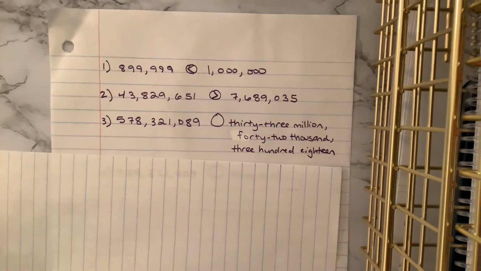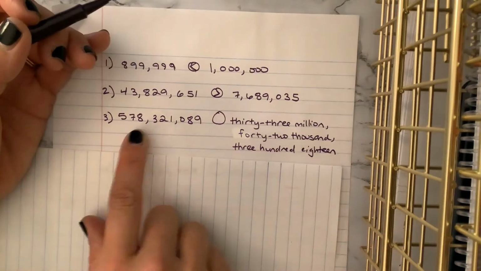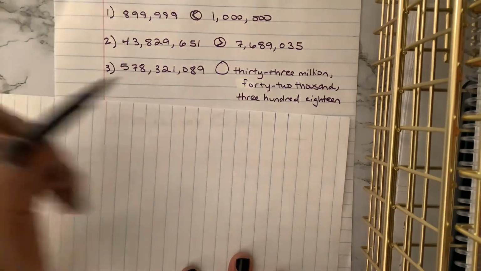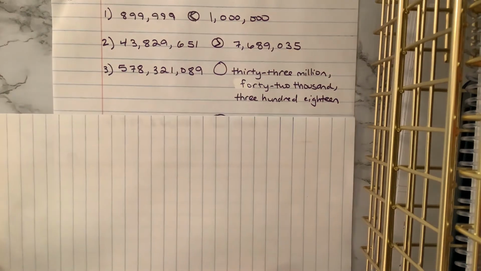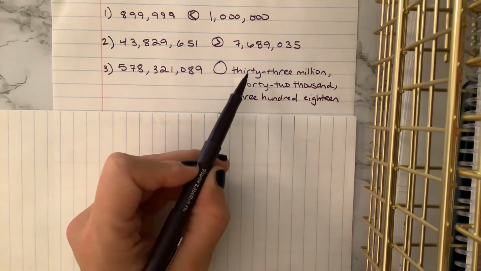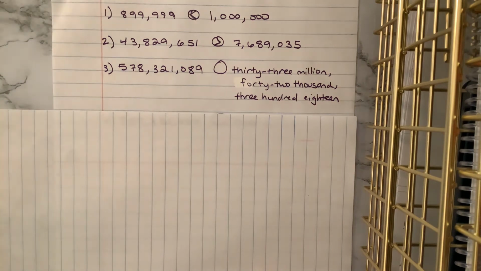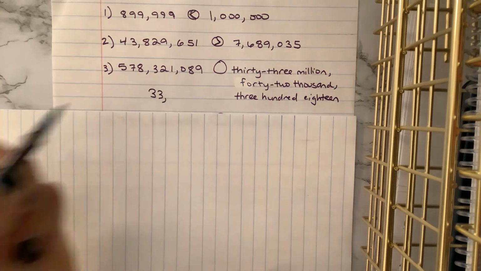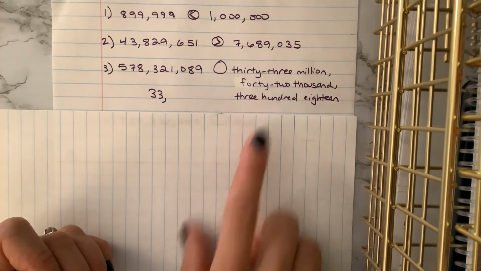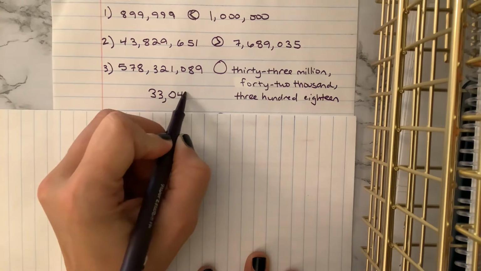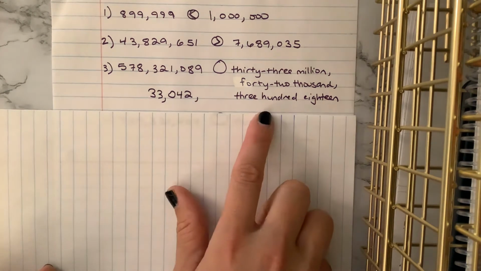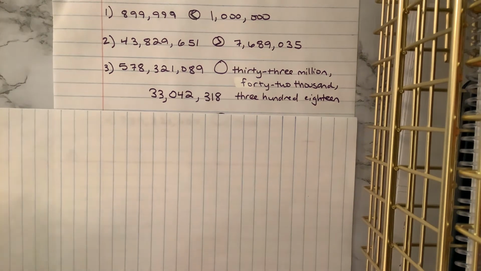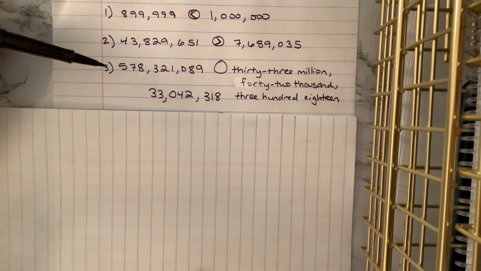This gets a little bit trickier because now we see one in standard form and one in words. So what I'm going to recommend for this one is that we write out this number in order to compare. So 33 million, so we can write our 33, comma, 42,000, comma, 318. Now we can compare two standard form numbers.